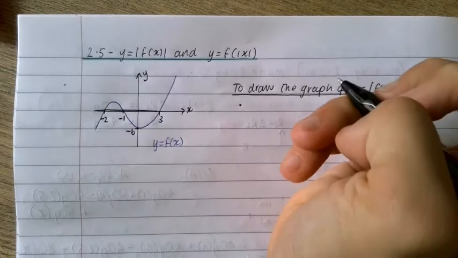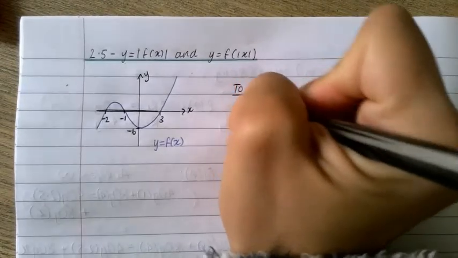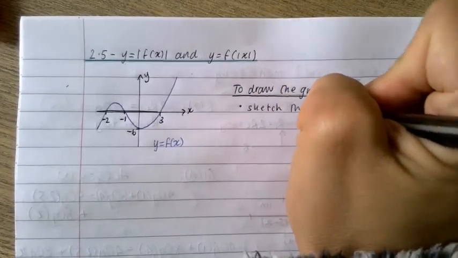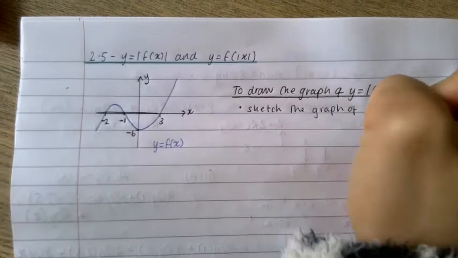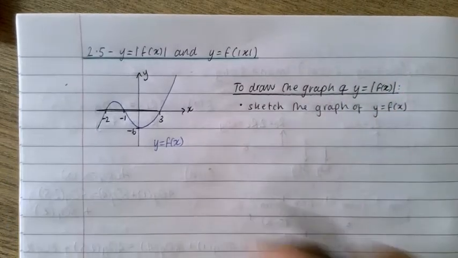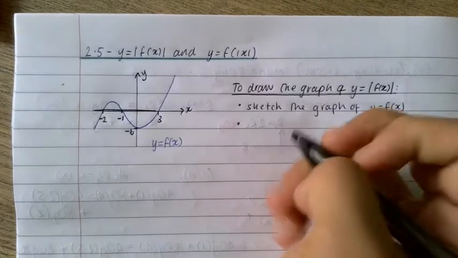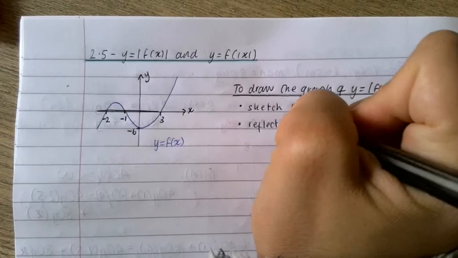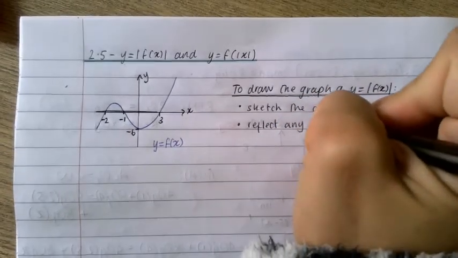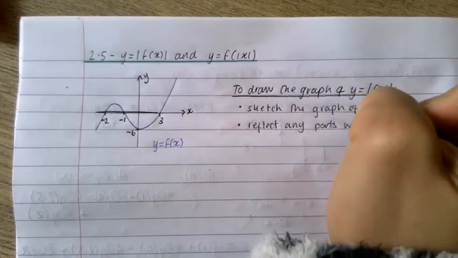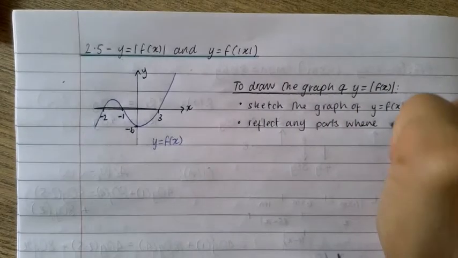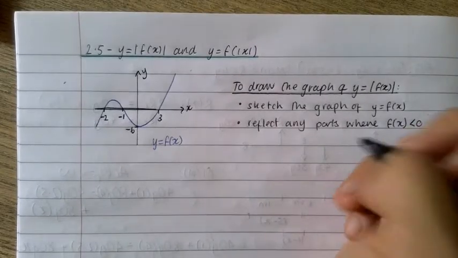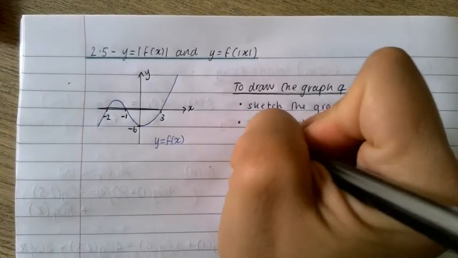So the first step is that we would initially sketch the graph of y equals f of x, which we already have here. Next is that we reflect any parts where f of x is less than 0, and these are the parts that are below the x-axis.